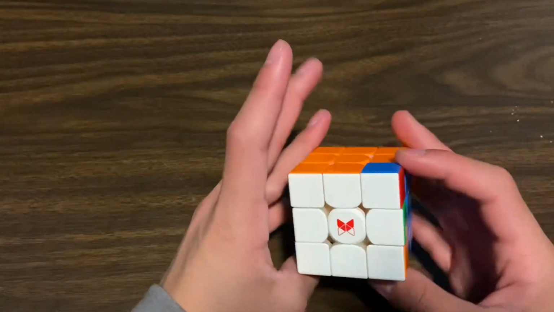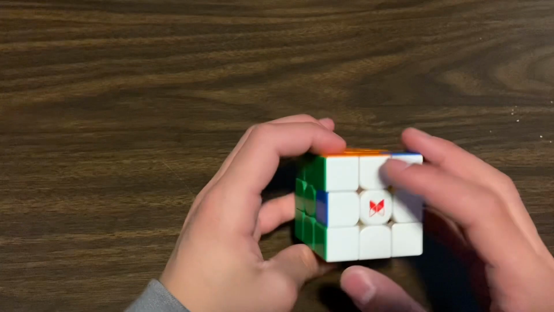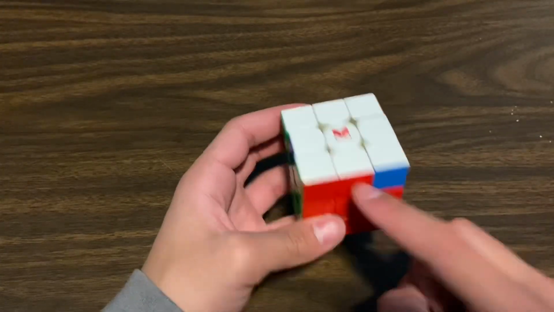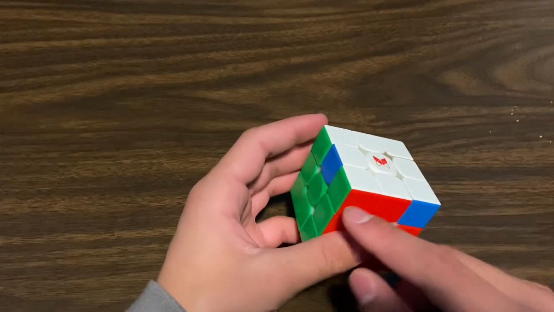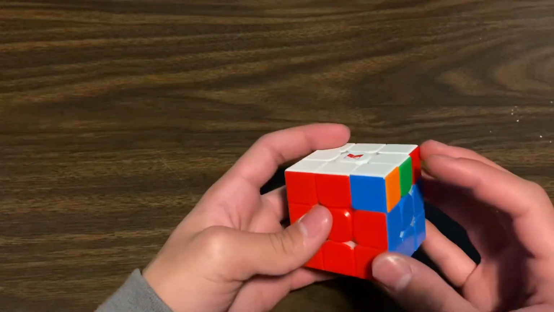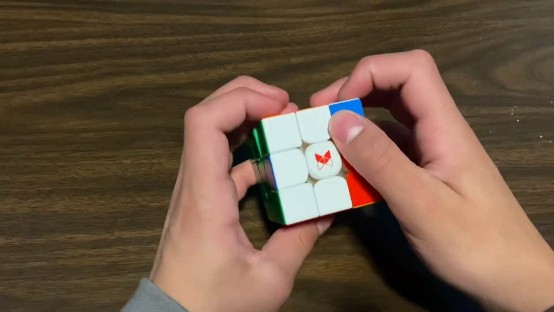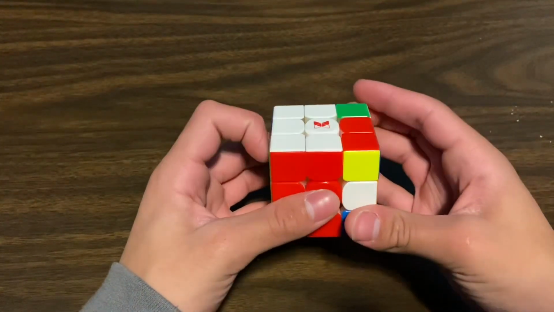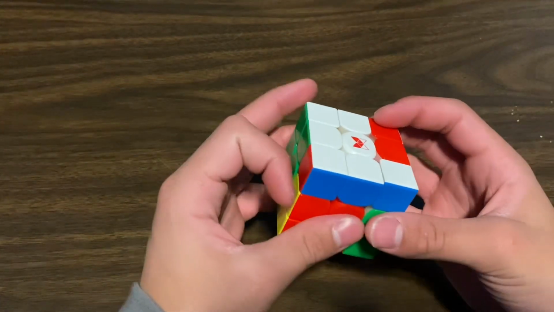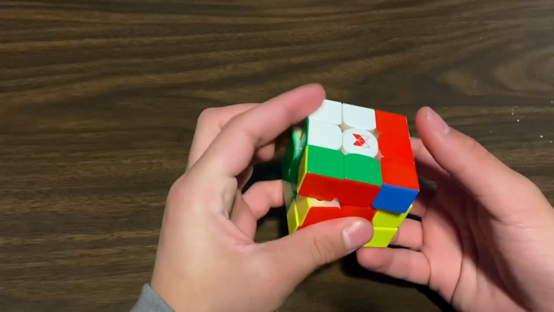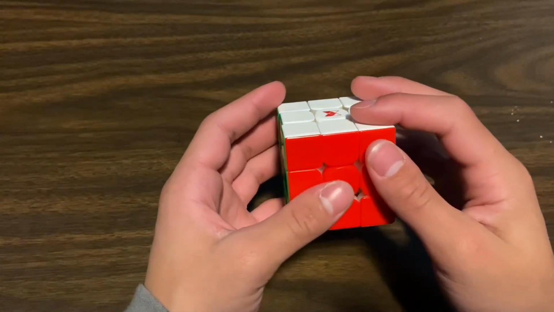This next case is the T perm, and it's kind of like the R perm except there's a soft edge connected to both of the headlights. For AUF recognition, the headlights will stay in the same place. So this alg goes like this. I know that's a pretty weird execution, but that is the way I execute it.